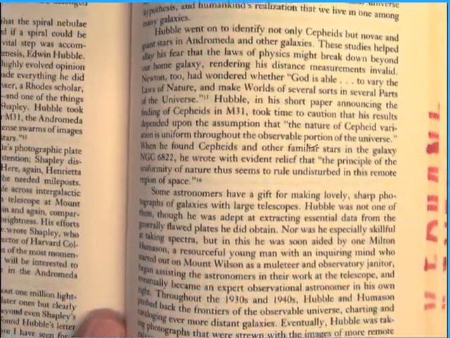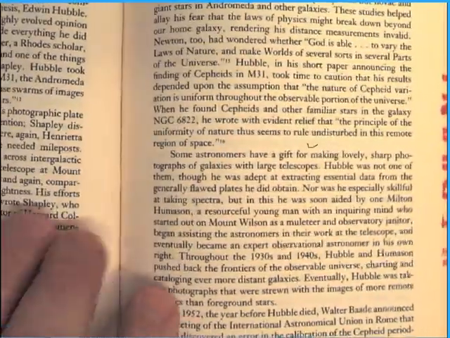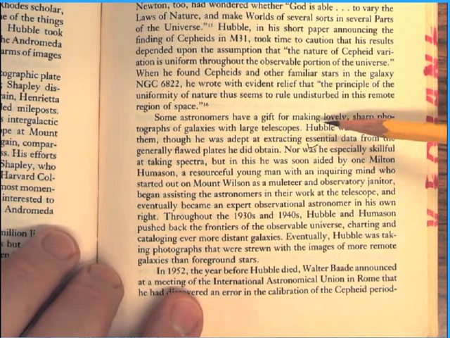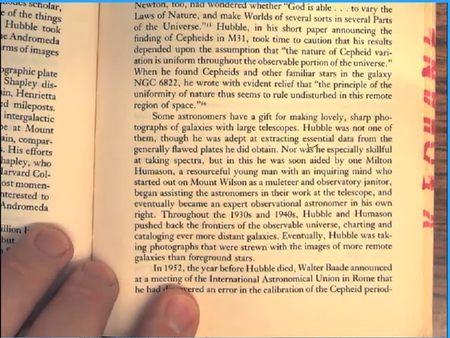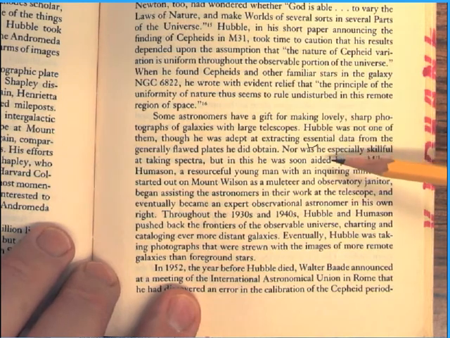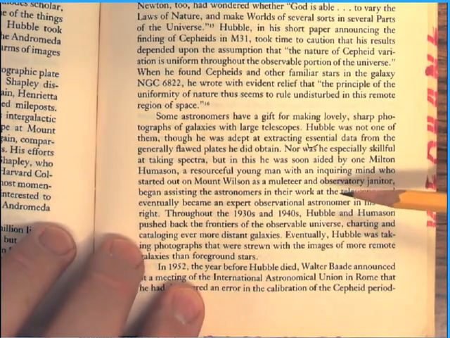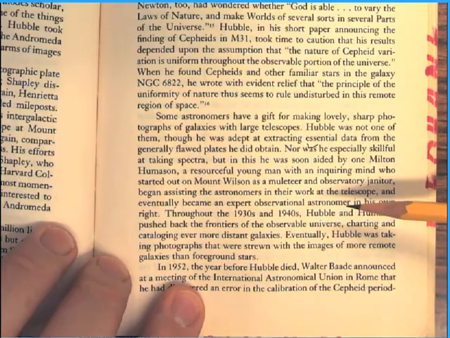And then, eventually, it starts talking about Edwin Hubble and how Edwin Hubble had actually found the distance to Andromeda. That is the important thing that Edwin Hubble did.